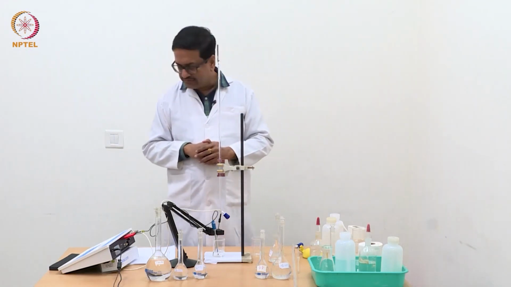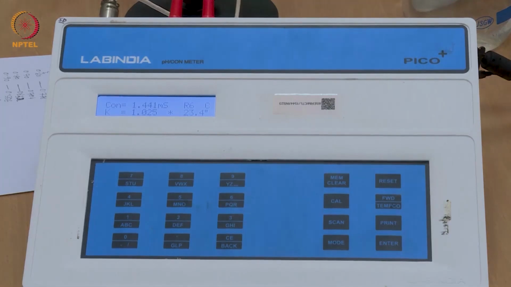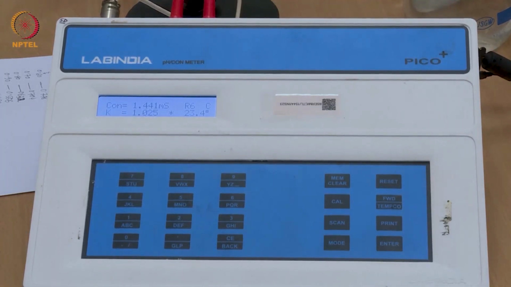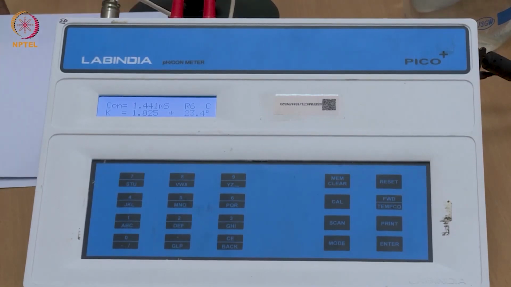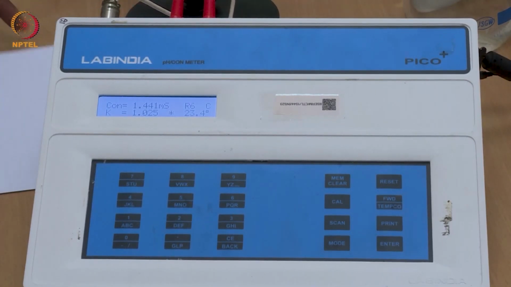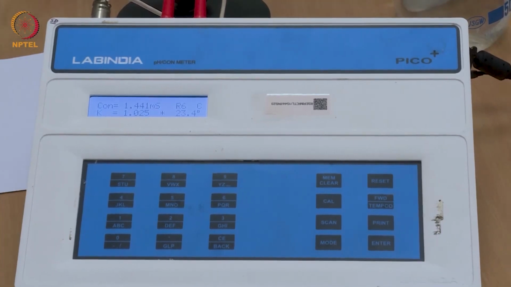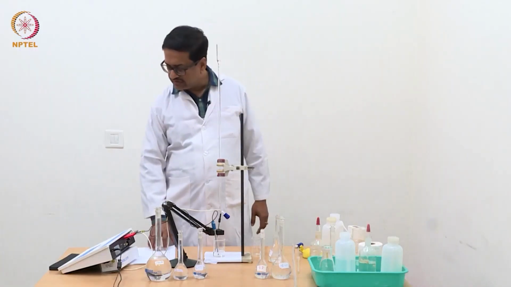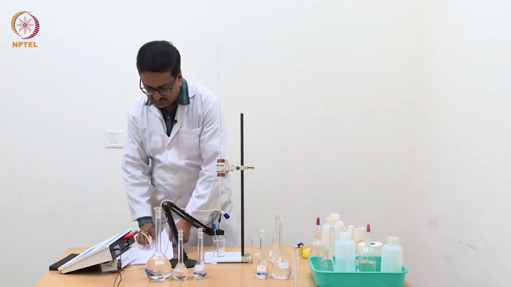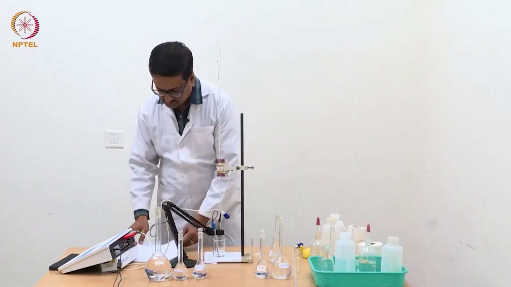So now what we have, you can see on your screen, is a solution of 0.01 molar KCl, and the conductance that is reading here is 1.441 millisiemens with a cell constant of 1.025. So we will require the value of cell constant in the calculation.